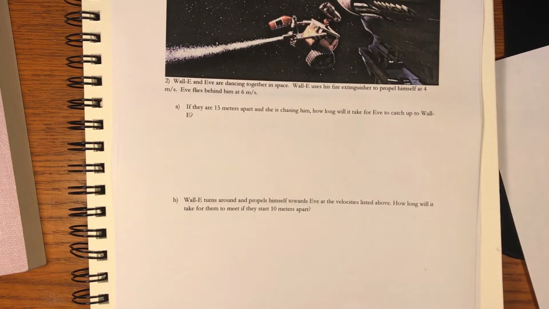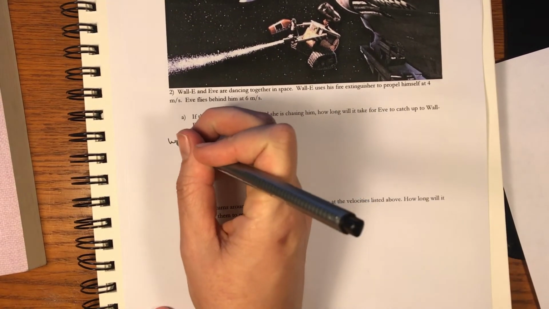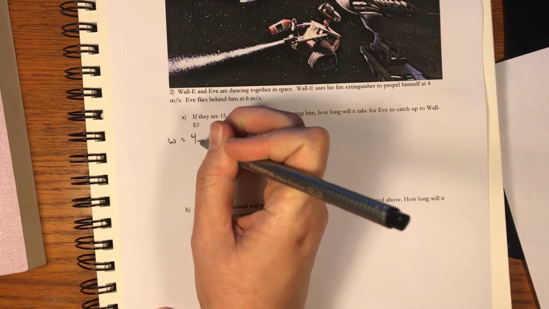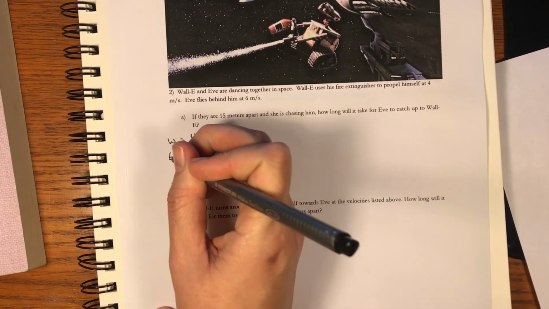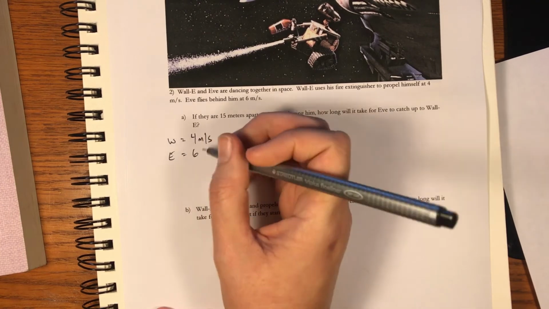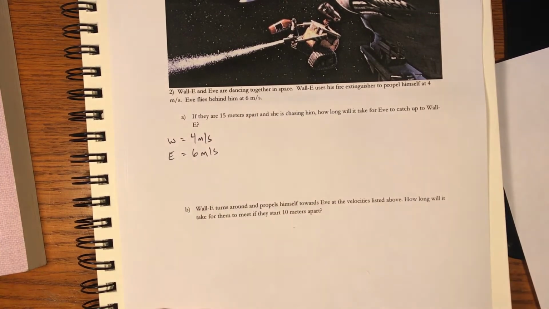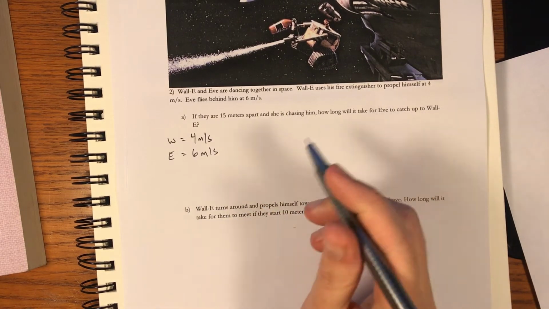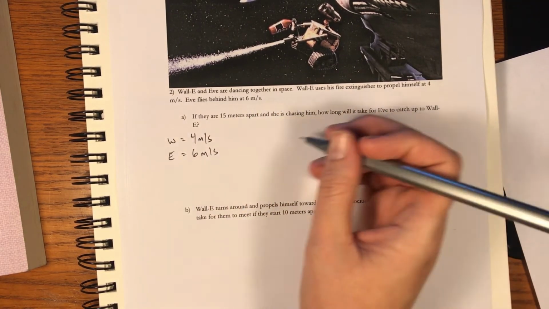Wally and Eve are dancing in space. Okay, so we know that Wally is moving at 4 meters per second, and Eve is moving at 6 meters per second. If they are 15 meters apart and she is chasing him, how long will it take Eve to catch up to Wally? Well, this is a closing speed problem.